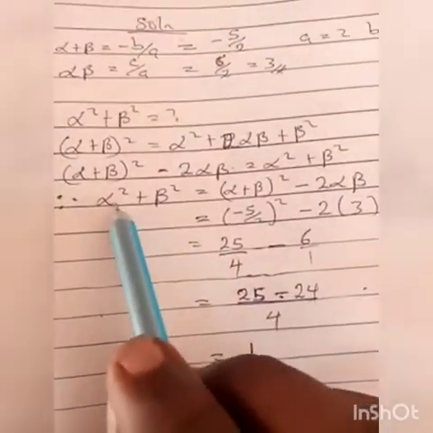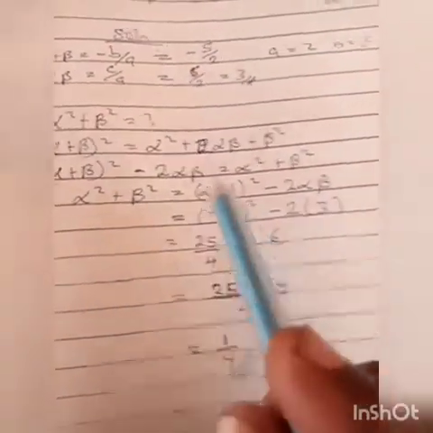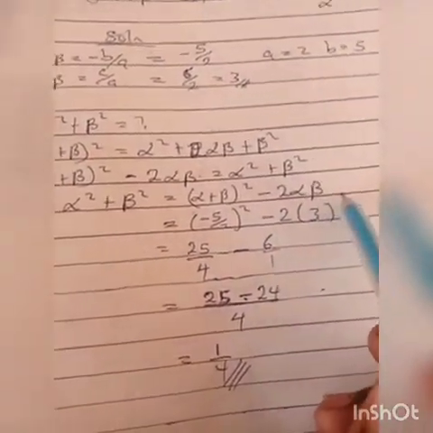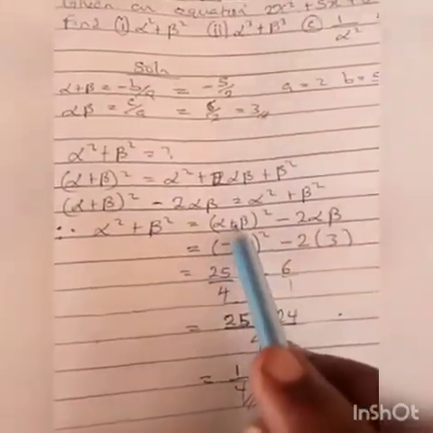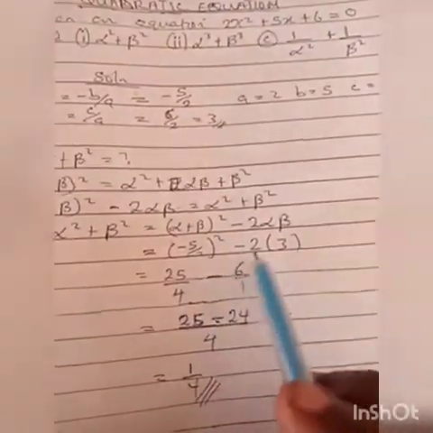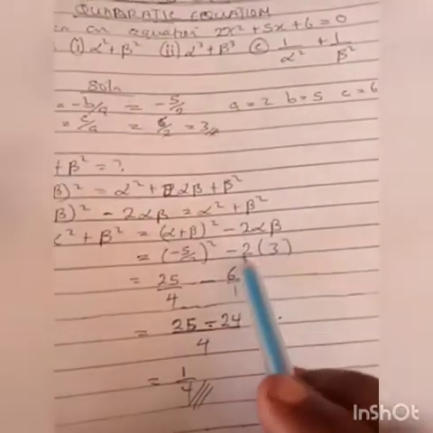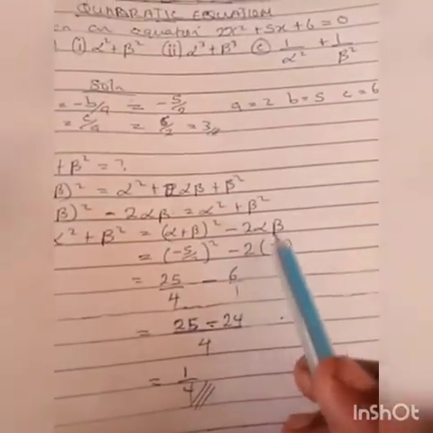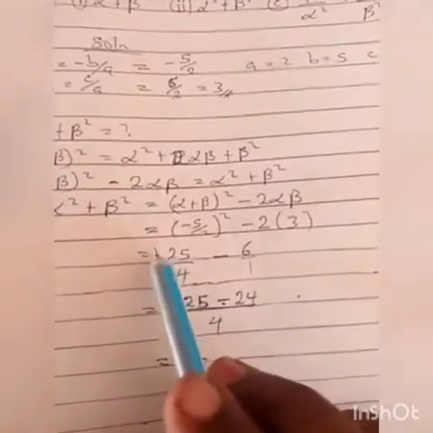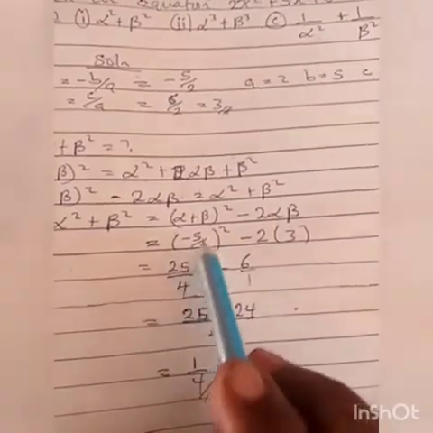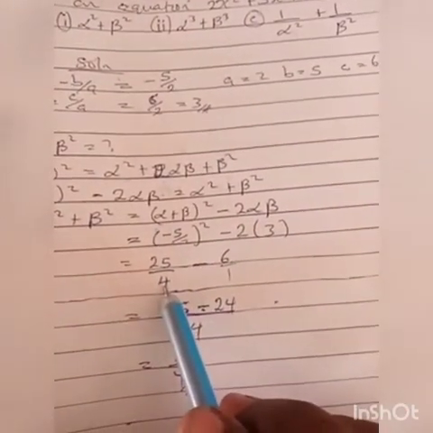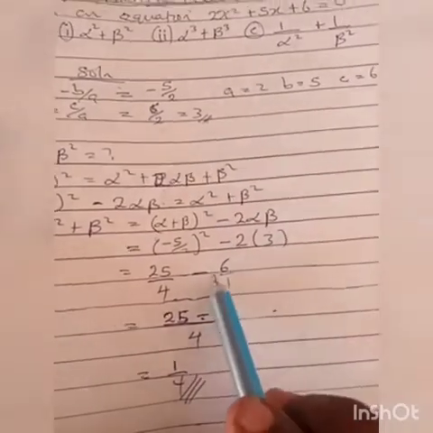Therefore, our alpha square plus beta square is equal to alpha plus beta all squared minus 2 alpha beta, which is equal to, what's our alpha plus beta? Minus 5 over 2. So minus 5 over 2 squared minus 2 alpha beta. Our alpha beta is 3. So now from here, minus 5 over 2 square will give us 25 over 4, minus 2 times 3 will give us minus 6.